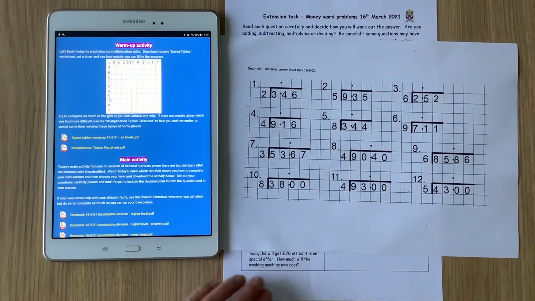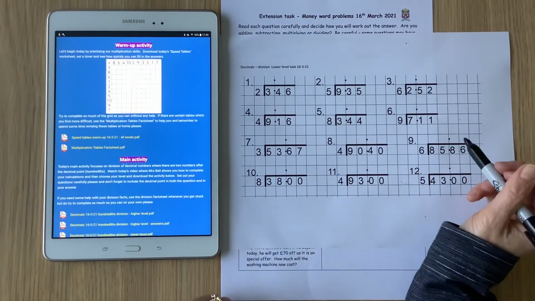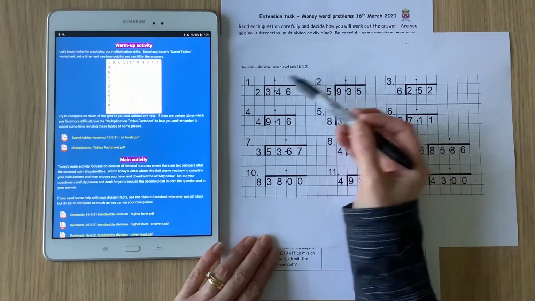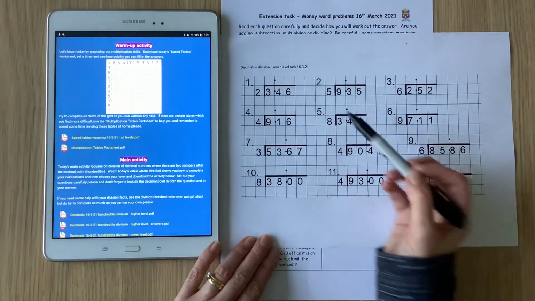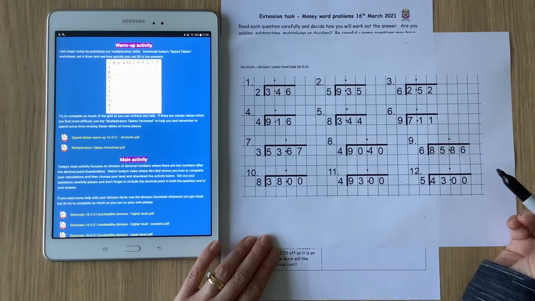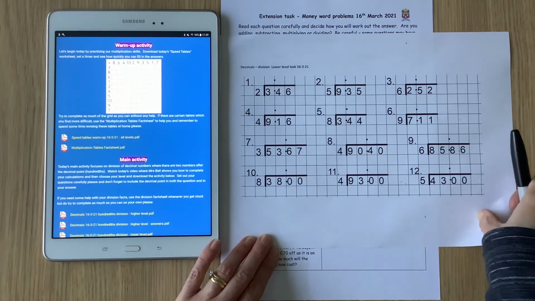If you choose to do the lower level task, then you're going to work out these questions for me. In the lower level task, I have already set out the questions for you, and I've given you the decimal points where they need to be. They're in the question, but they're also in the answer. If you're writing this out on a page, though, P6, be really careful, please, to make sure that you include those decimal points. Remember, at the end of your question, there should not be any remainders.